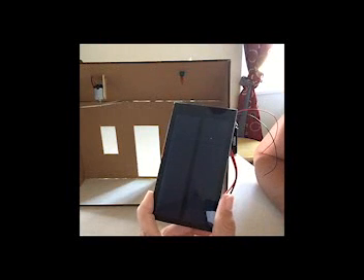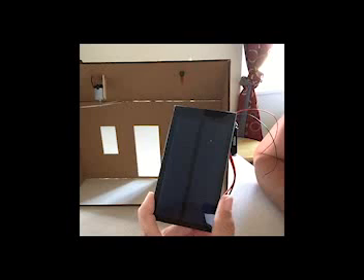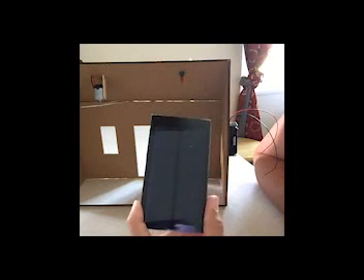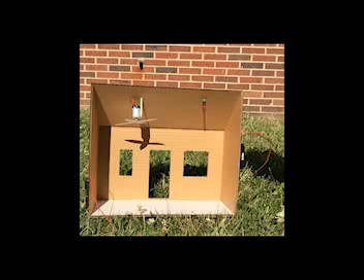So we're going to move outside. I'm sorry if it's a little noisy. My neighbors decided to start mowing the yard. And we're going to see what happens with these.